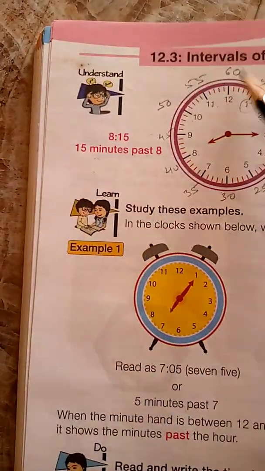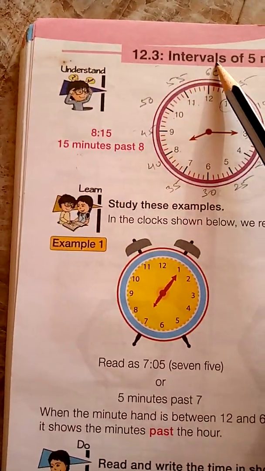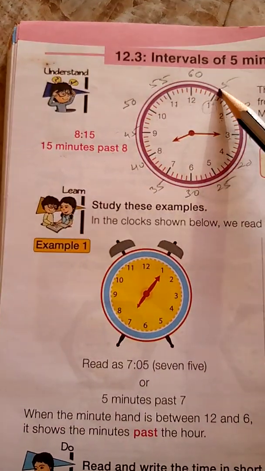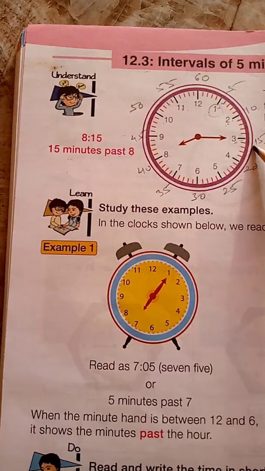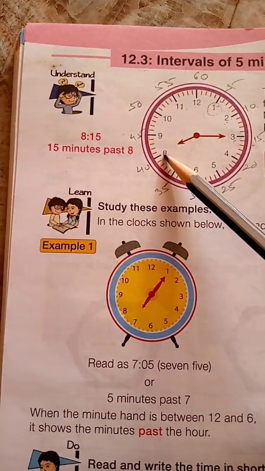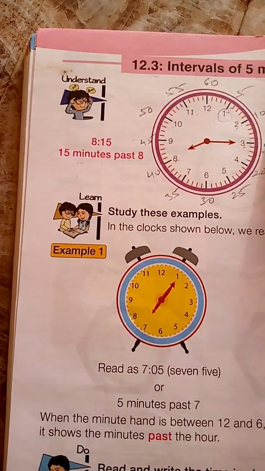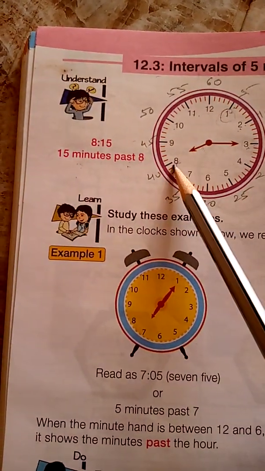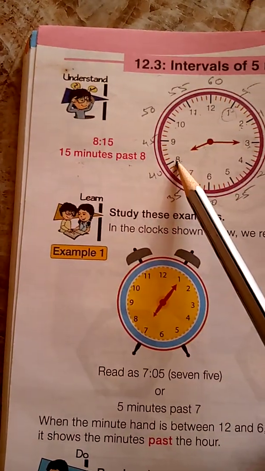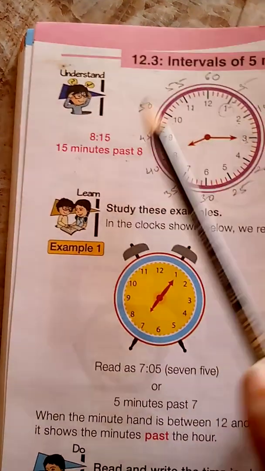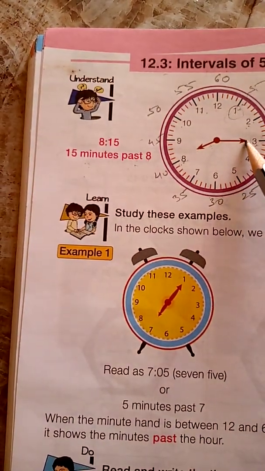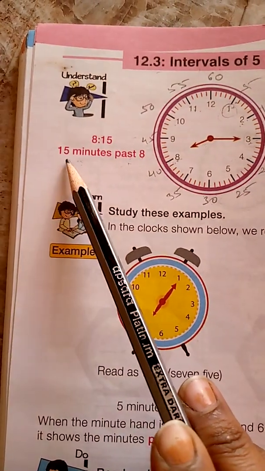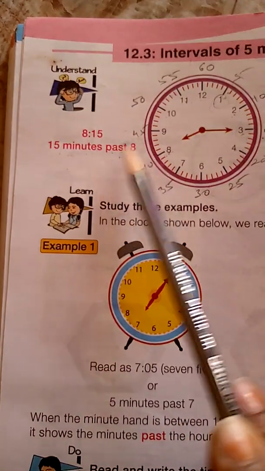Everything means the same, just because we are studying the intervals of 5 minutes. 5 minutes, 10 minutes, 15 minutes. The hour hand is already showing 8, so it is 15 minutes past 8. Simple. Our hand is showing 8, correct? Yes or no? And we know the table of 5 here. So what is the minute hand showing? 3. 3 is what? 15. So 15 minutes past 8.